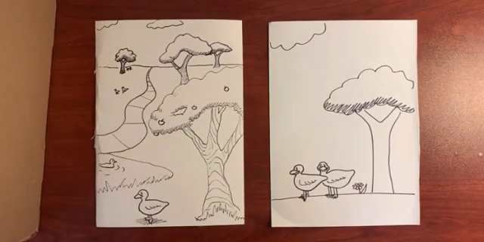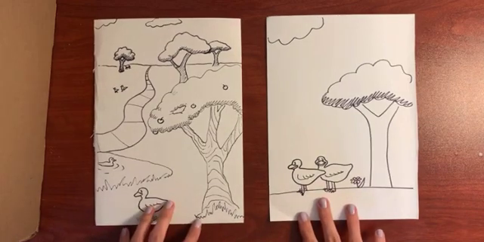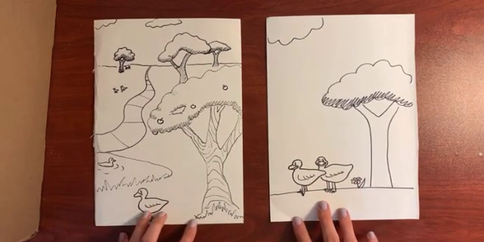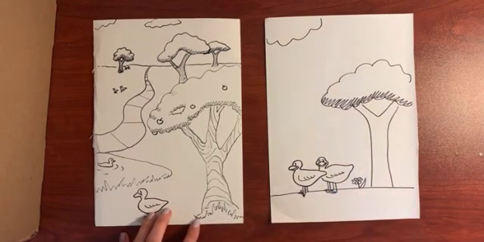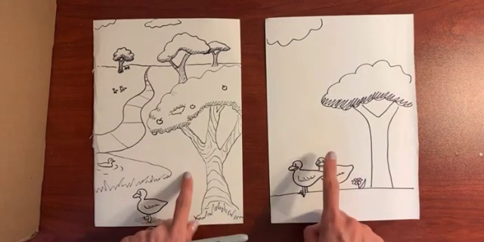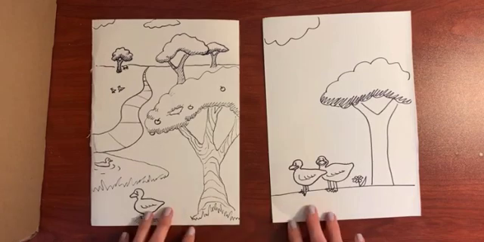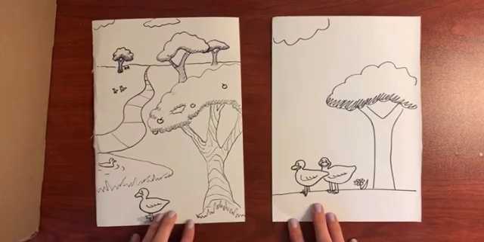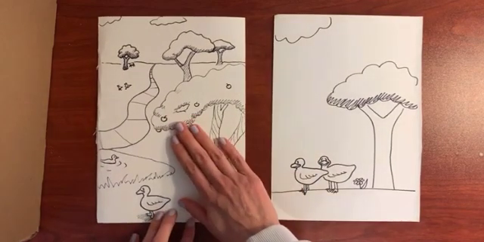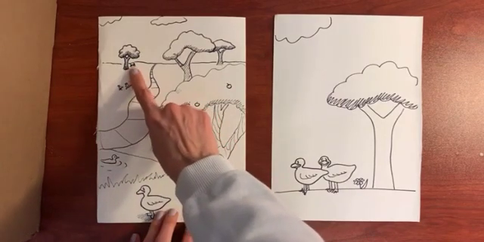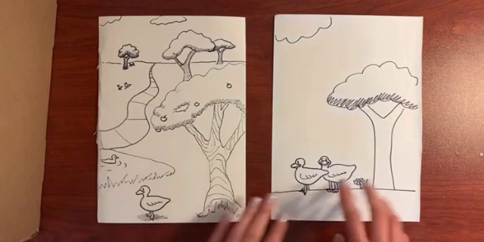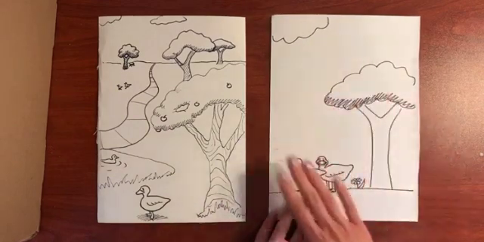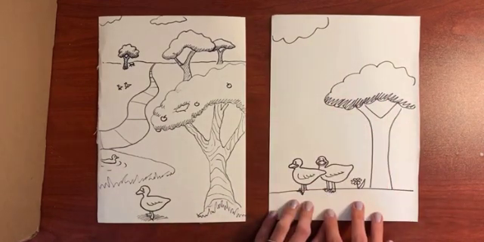Today we're going to talk about showing the illusion of depth in artwork. Now, the illusion of depth is just a fancy way of saying that some things look like they're far away and some things look like they're close to you. So if you look at these two pictures, only one of these pictures shows the illusion of depth. In this picture, some things look like they're really far away and some things look like they're really close. When you look at this one, everything looks like it's the same distance from us.